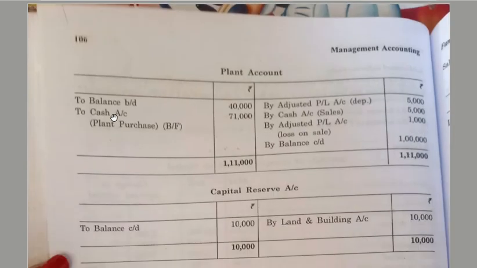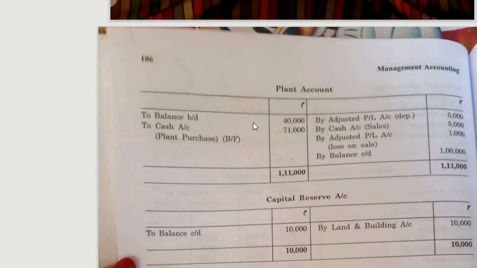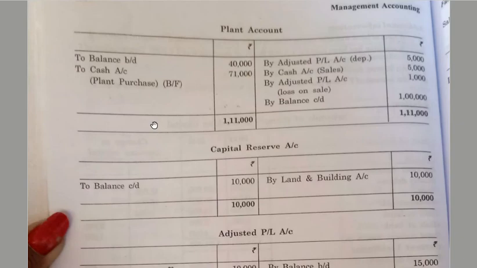So plant and machinery account, to balance brought down 40,000, by balance carried down 1 lakh. So let's look into the question and see.